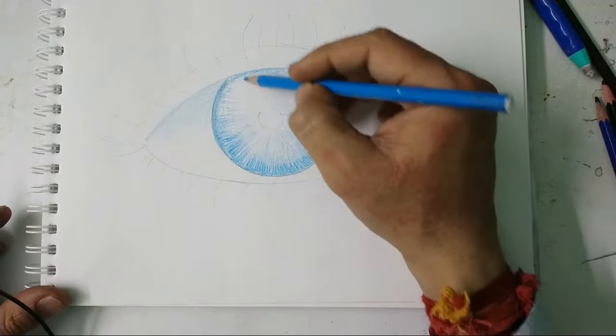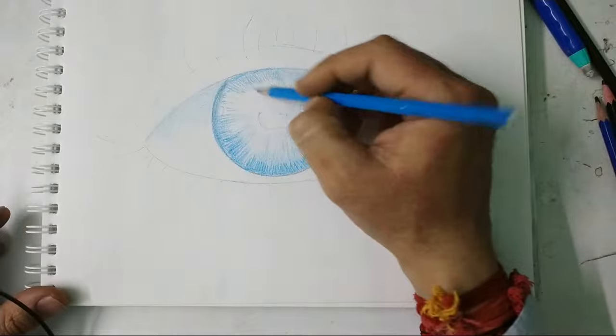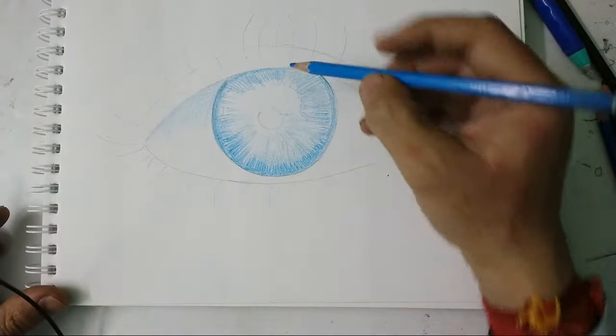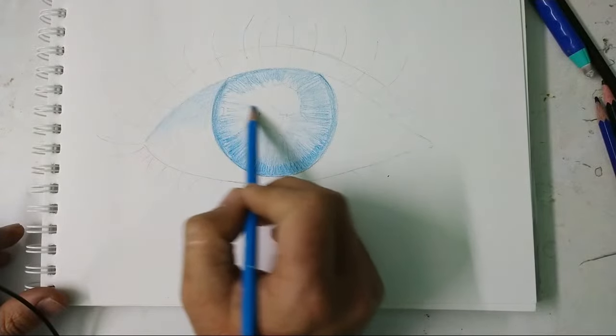So the pencil color use looks easy, but it will also take time because the mixing and everything is done with the color only.